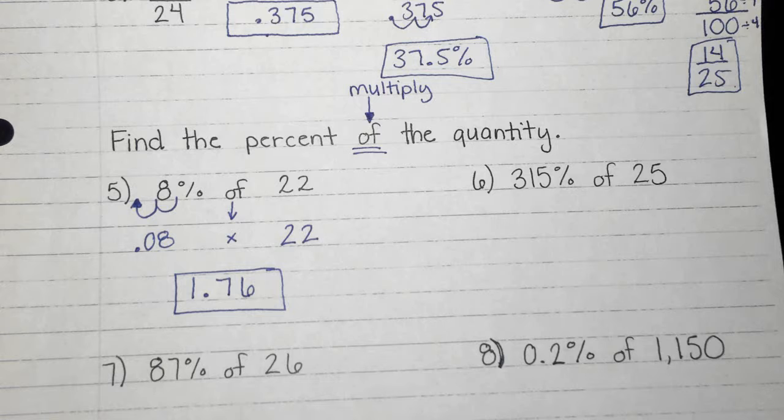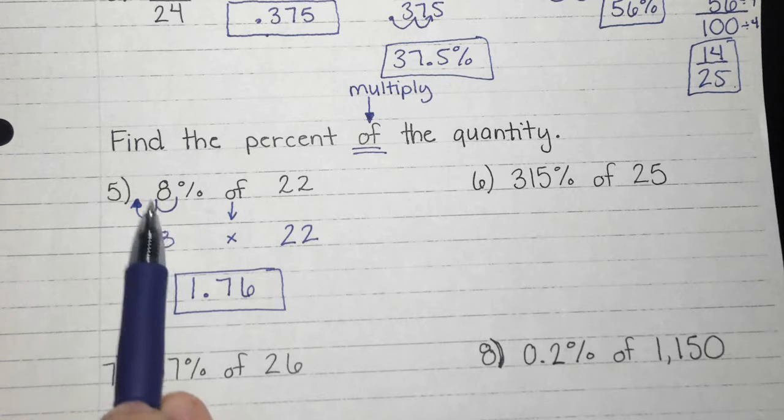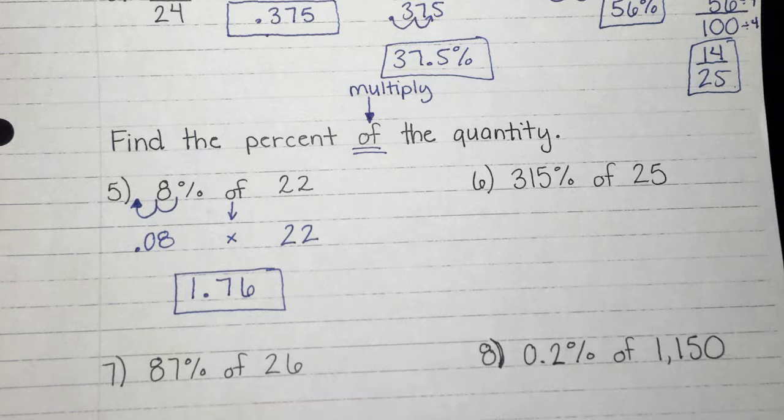Okay. 8%. Is that even close to the whole thing? No, 8% is very little of it. If you made an 8% on a test, you know that you didn't do well, because did you get a lot of the problems right? No. So an 8% is a small amount, correct? So if I'm finding a small amount of 22, would I expect that amount to be higher or lower than 22? Lower. If I want a small amount of 22, it should be smaller than 22, right? Should it be a lot smaller than 22 or just a little bit smaller than 22?